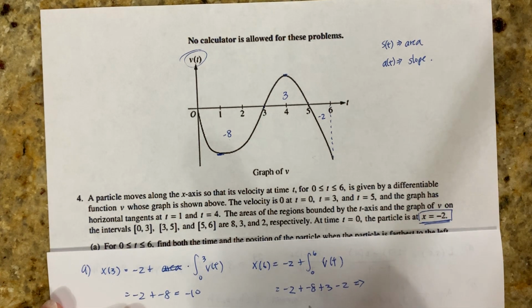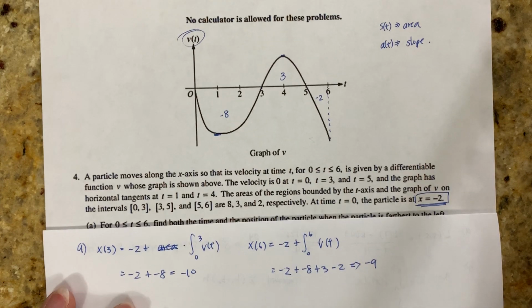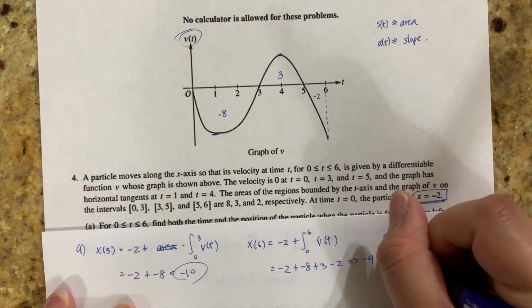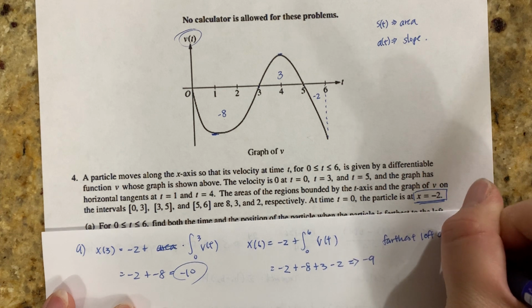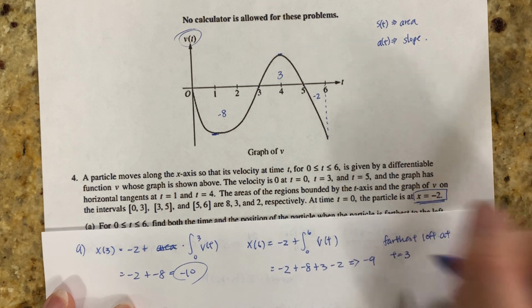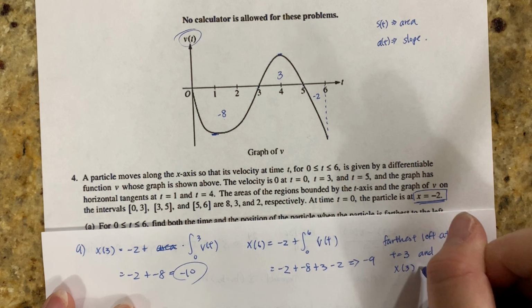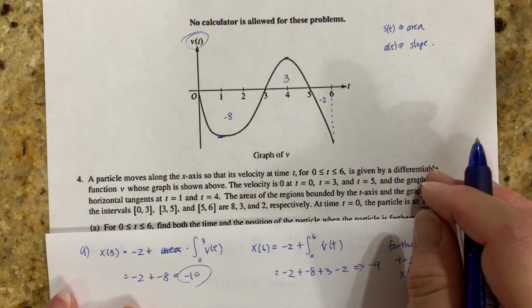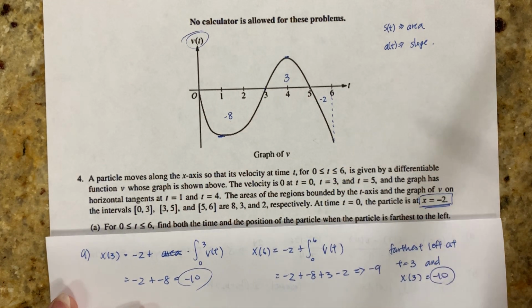That would give me negative 4, negative 12, plus 3, that's negative 9. So which is more negative? Right here. You are farthest left at t equals 3, and x of 3 equals negative 10. Your position is negative 10. That's what the question was asking: the time and the position.